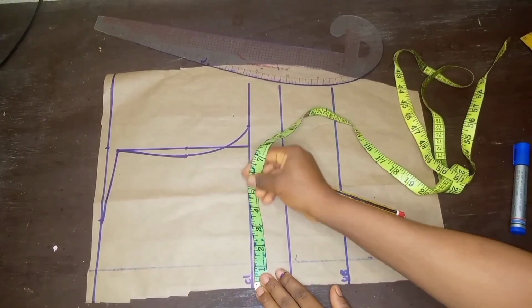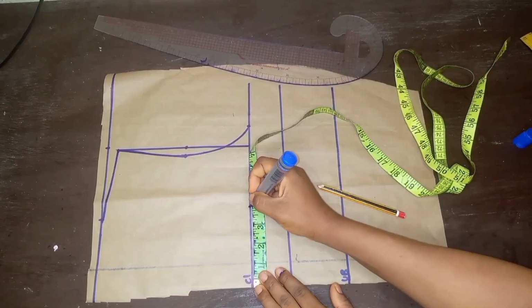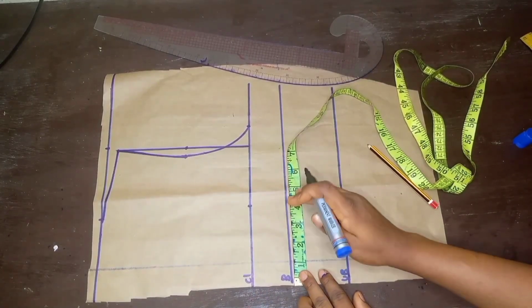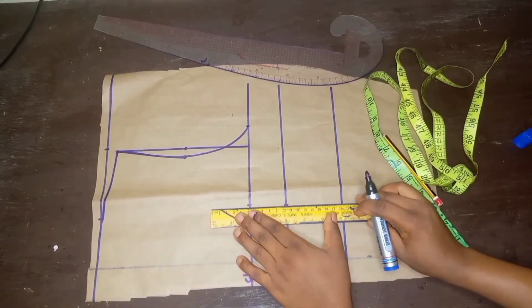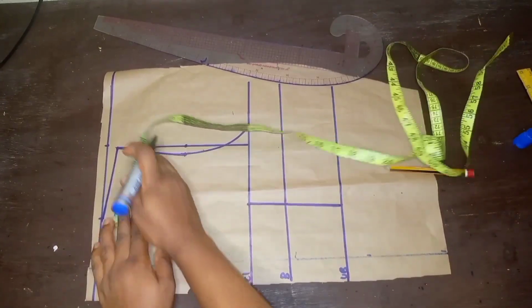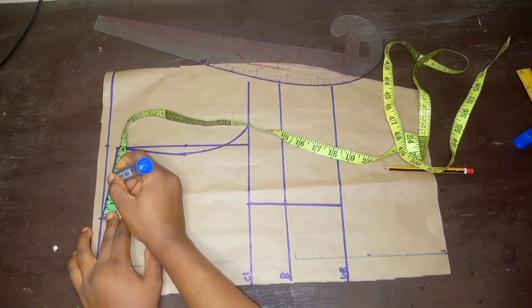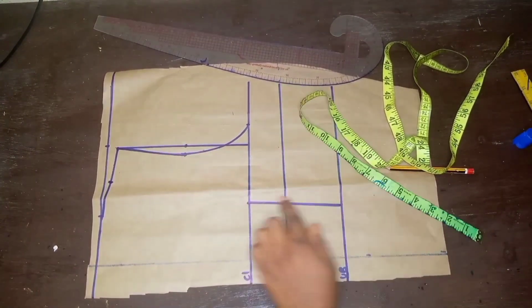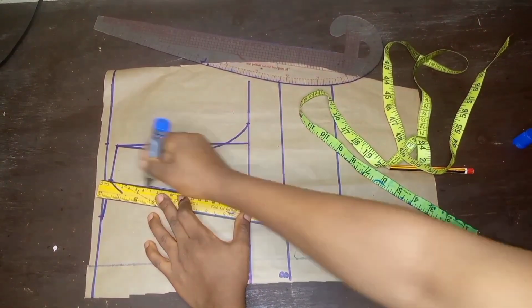Once that is done, I'll take my dart line. My dart line is my nipple to nipple divided by 2, which will give me 4 inches. Then I'll mark that 4 inches on the chest line, the bust line, and also the under bust. Then I'll draw a straight line to connect it. Once that is done, I'll measure the distance between the neck width and the shoulder, and I'll look for the midpoint, which will give me 2 inches. I'll mark that midpoint and connect from that midpoint down to my dart leg.